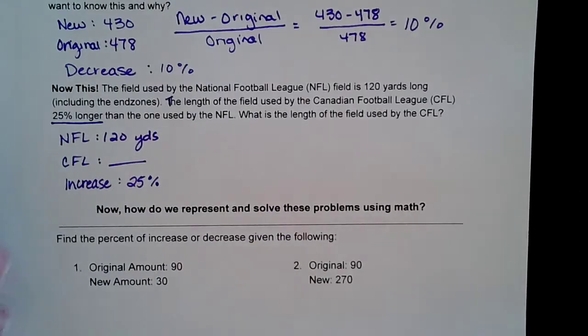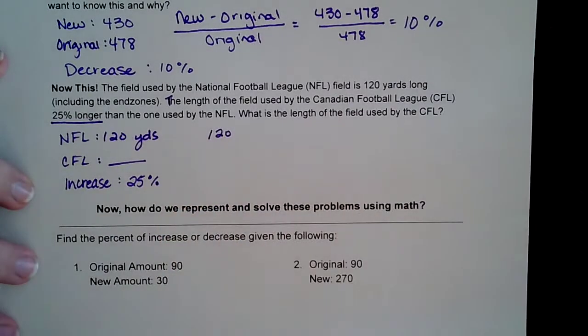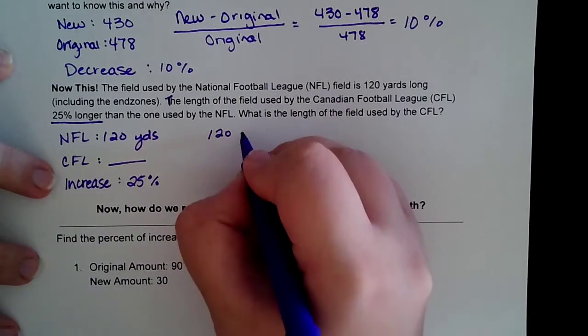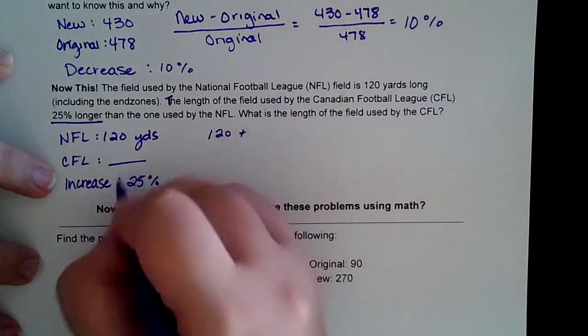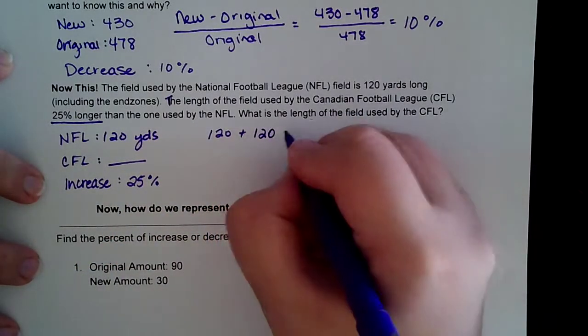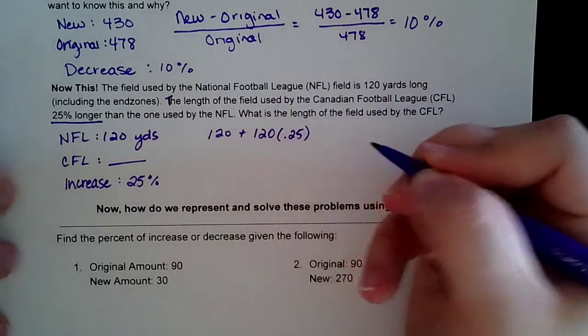Now I could set up another fraction like this, but I'm actually going to take the easy way out. I know that if it's an increase of 25%, that's the full 100% of the original plus 25% of it. 120 of, meaning times, that.